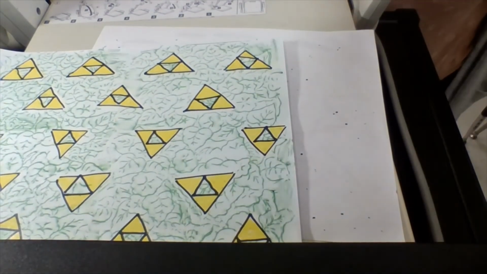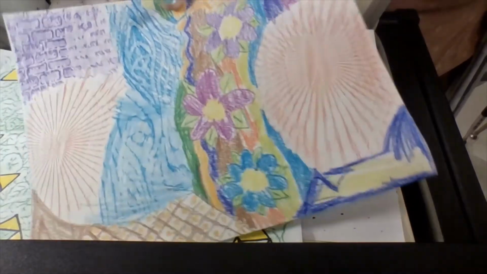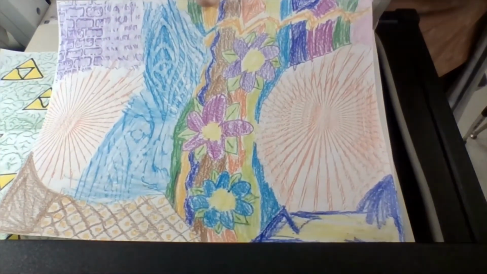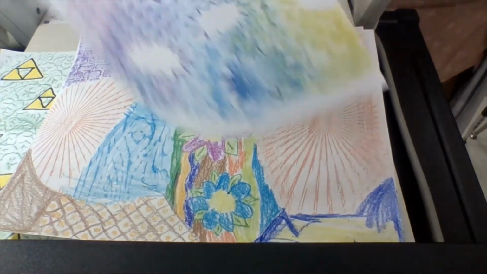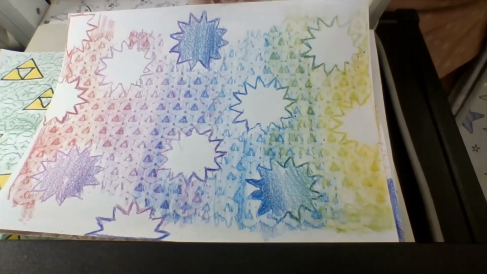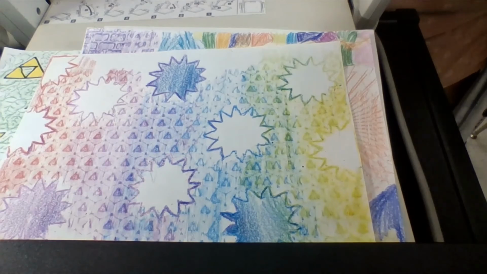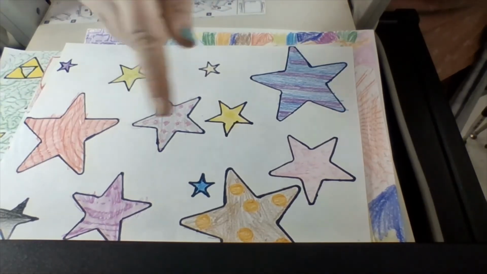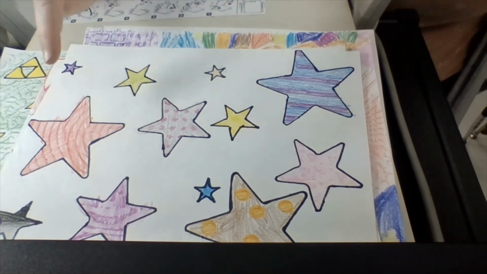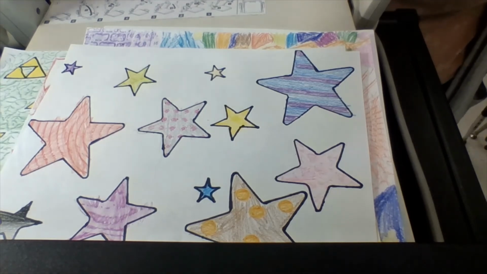So here are some student examples. A reminder that these are not necessarily finished. Like I can tell he's not done with this, but look at the way he overlapped those colors. He repeated that shape. It really stands out. Okay, I know she's going to work on her background. She repeated the shape, but she changed the pattern inside. So let's see what you can do.